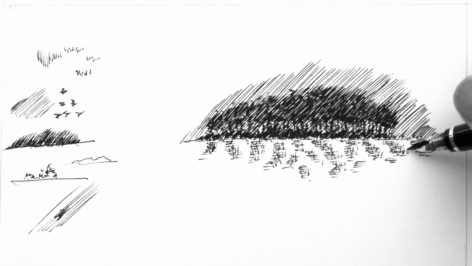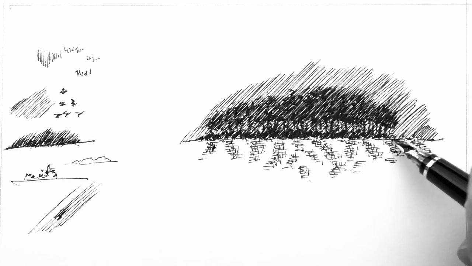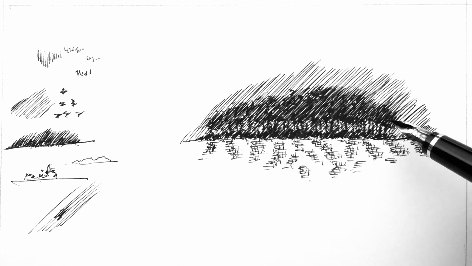And then finally, let me just finish with the grass. And there we have it, right? So this is a nice simple drawing that gives a nice feel for a wooded area close by, not too far in the distance, and it's something that you can easily do anytime, and do it in under 10 minutes.